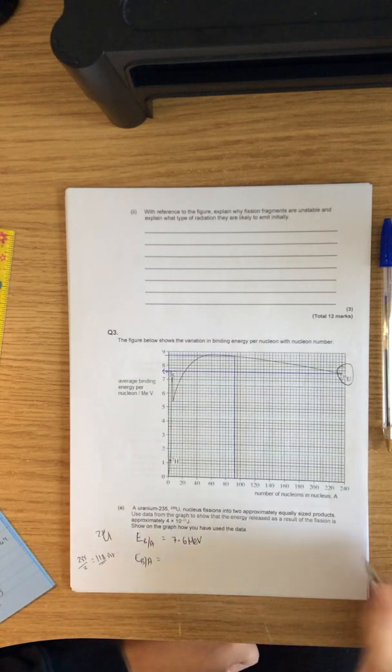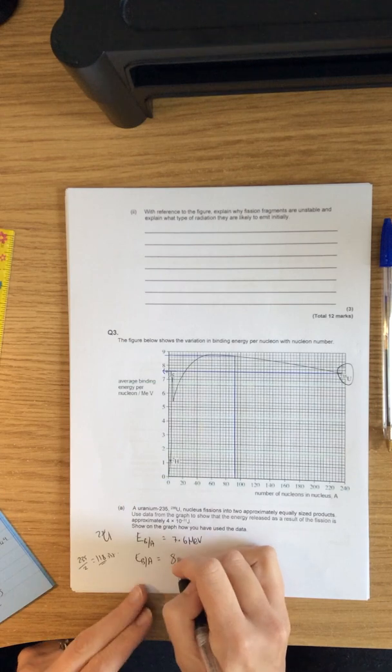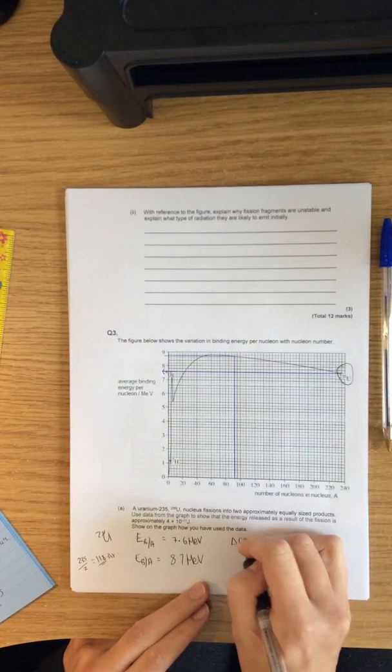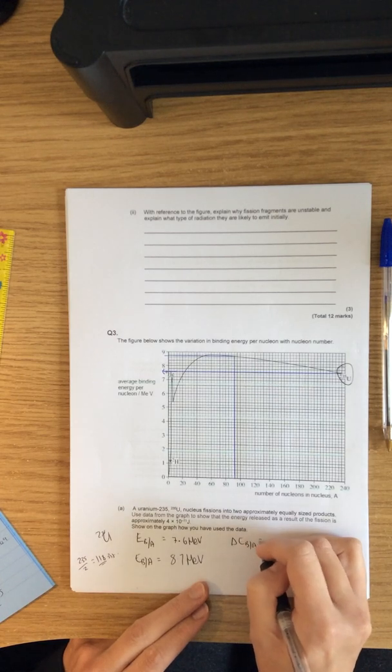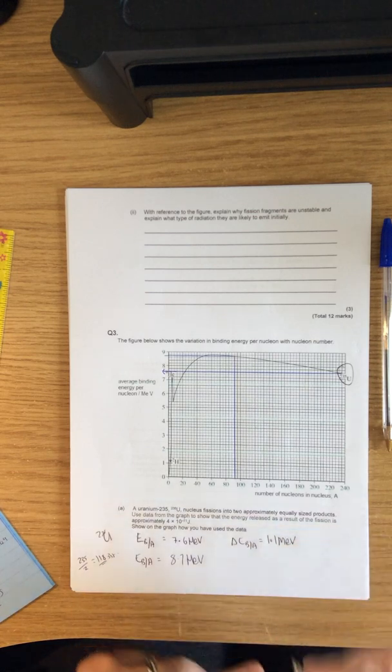And that is equal to 8.2467. So the difference in binding energy per nucleon is equal to 1.1 mega electron volts.